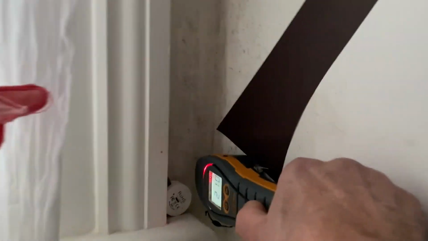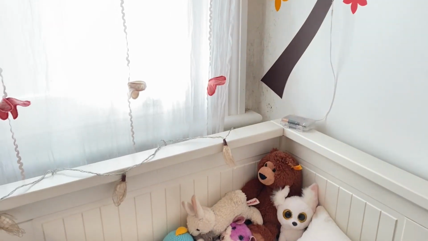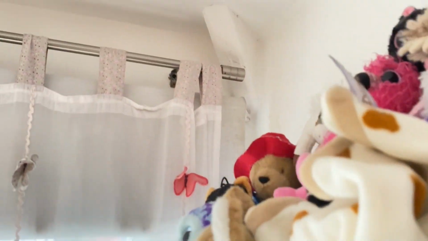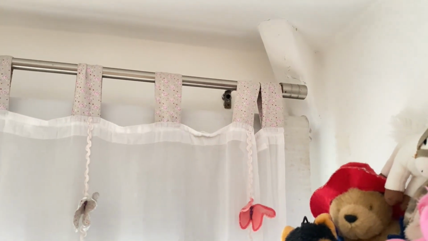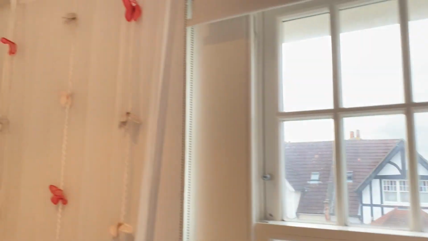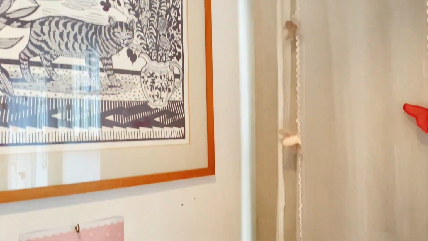Here I'm using a radio frequency damp meter to identify dampness. Generally speaking, 999 is a damp wall, and below 300 is dry. So there's mould growing in the corner, particularly down there, but all the way up on the side of the curtain, and to a lesser extent over here.